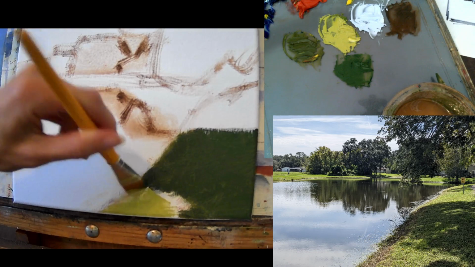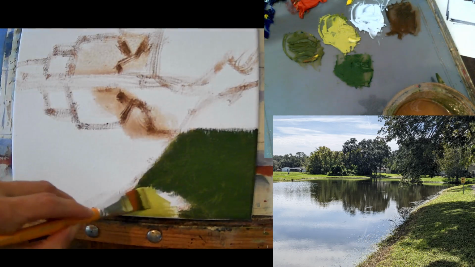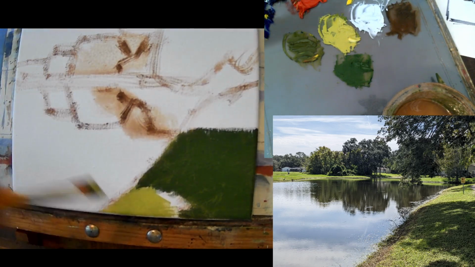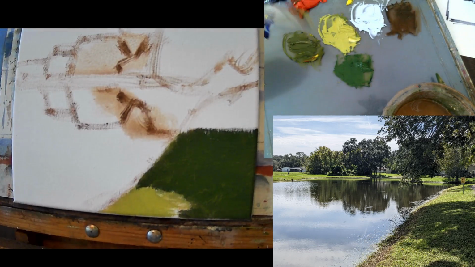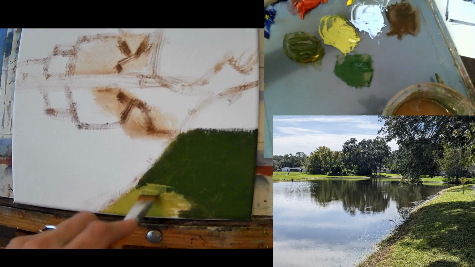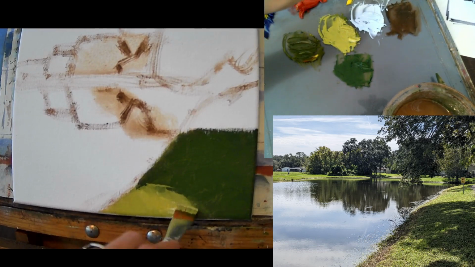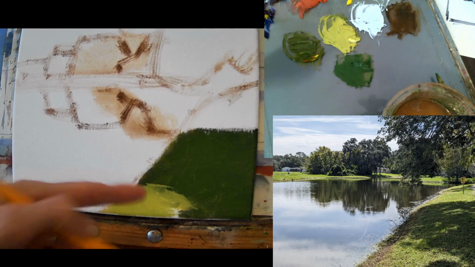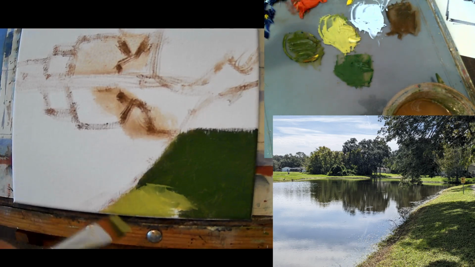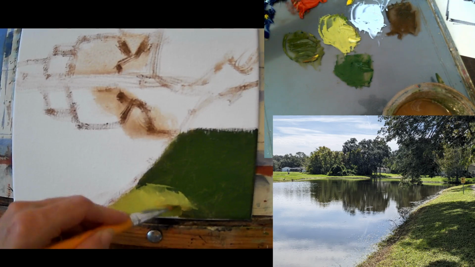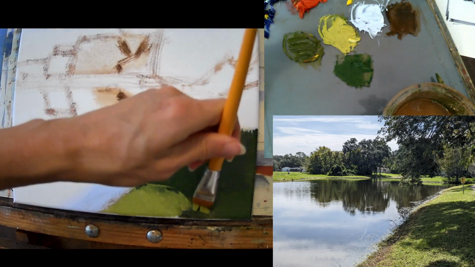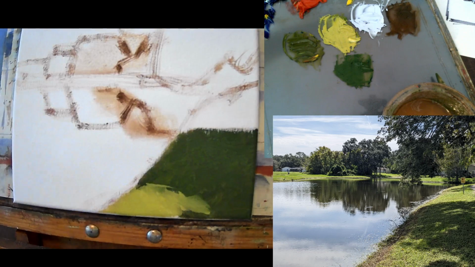Okay, so adding the light areas of the grass, I can go over some of the dark areas, and if your paint is still wet, it can mix a little bit and you'll get an in-between type of green color as well.